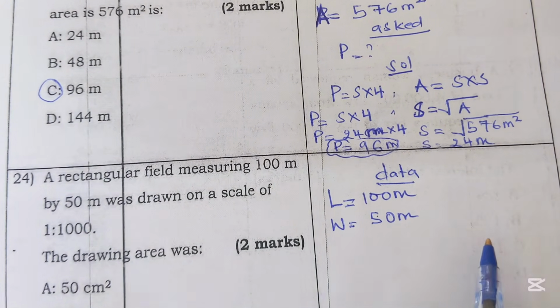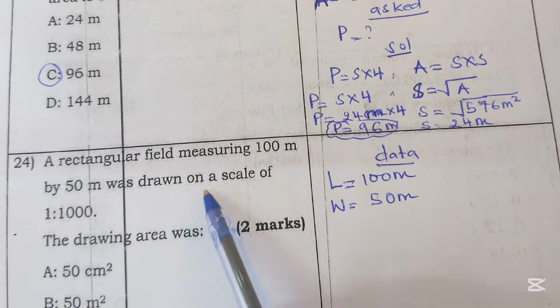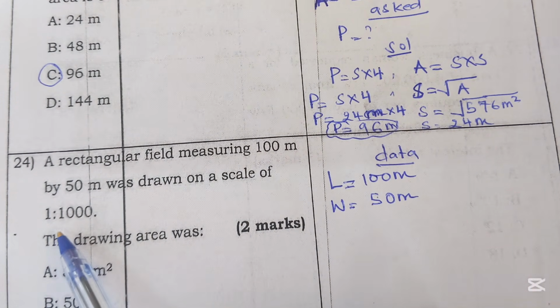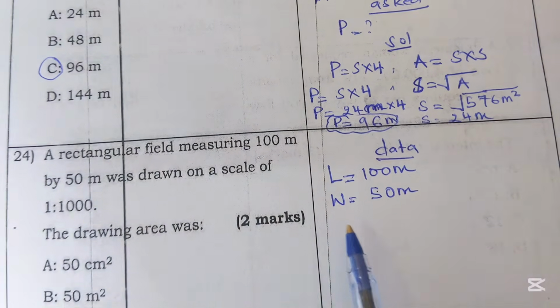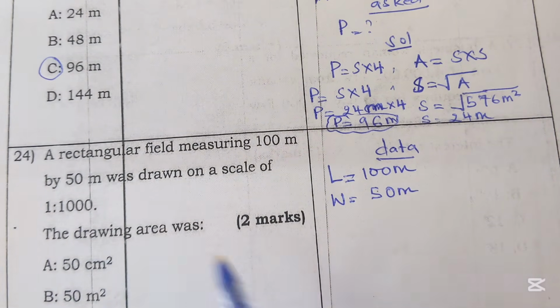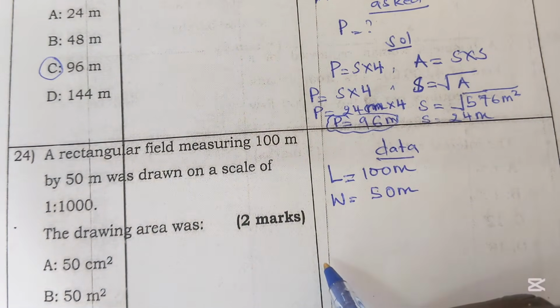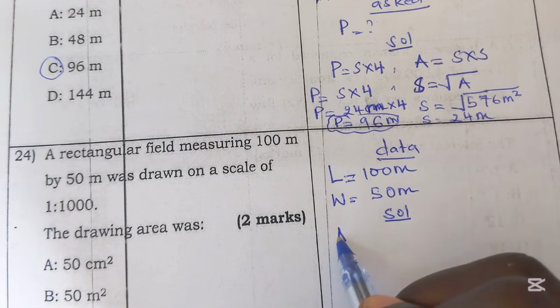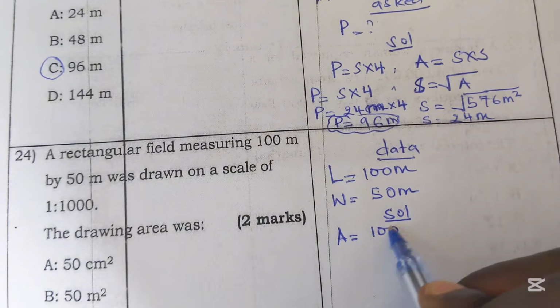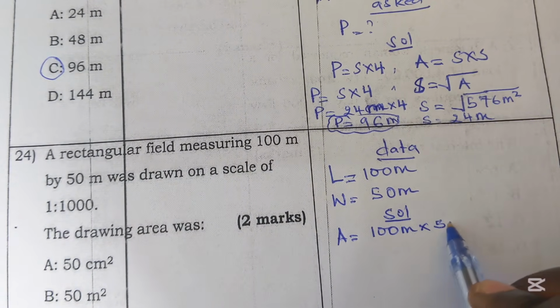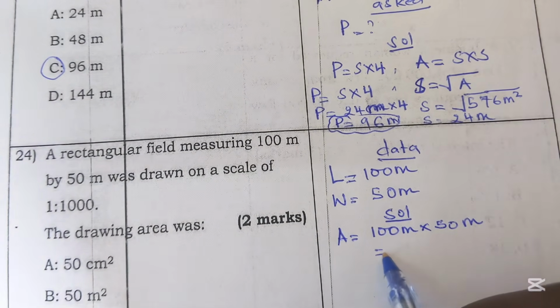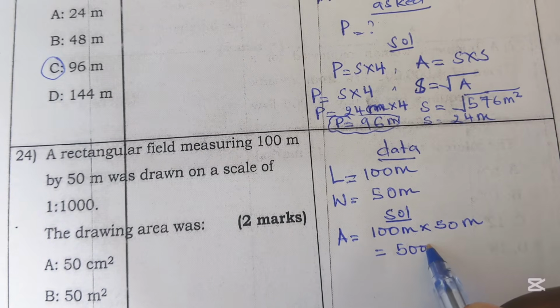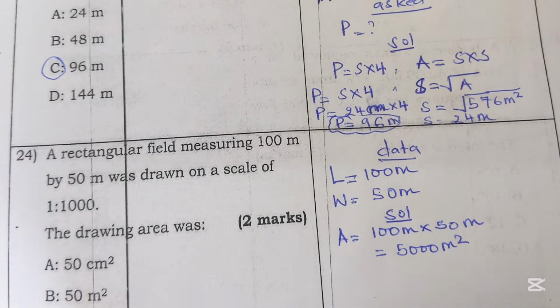Okay, and it was drawn on a scale of 1 to 1000. Then the drawing area was this one. Now here we have to find the area first. Here the area will be 100 meter times 50 meter, which is 5000 meter squared.